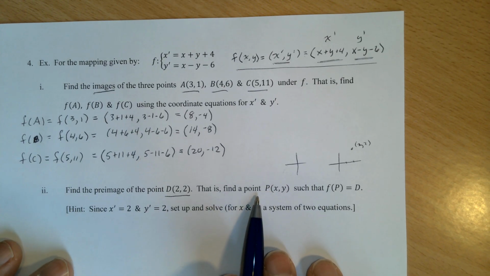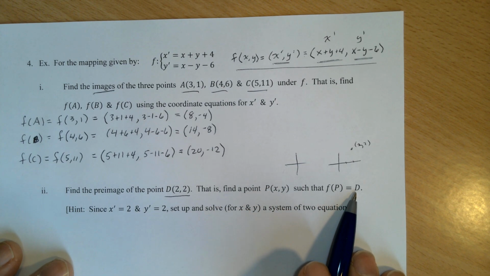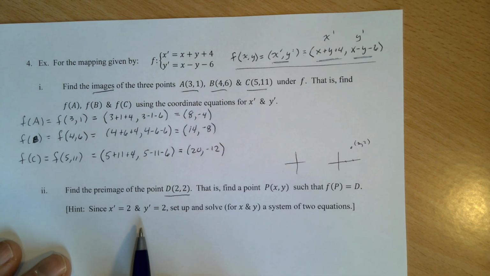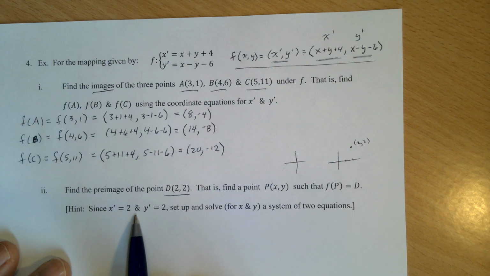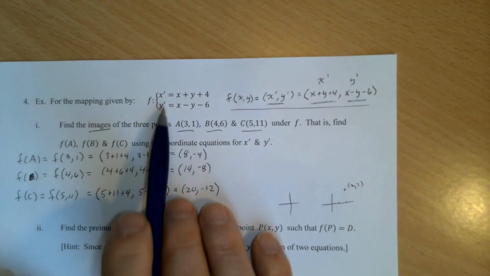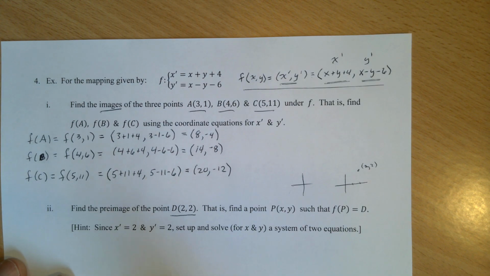So that is, we have to find a point P such that f of P equals 2, 2. So here's the hint. Since x prime is 2 and y prime is 2, set up and solve these two equations for x and solve them for y. So that shouldn't be too difficult.